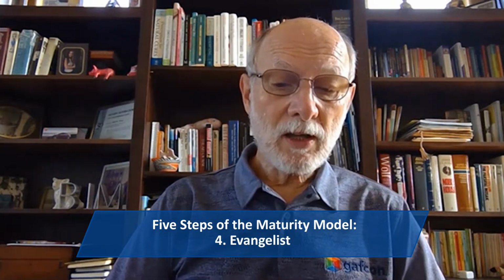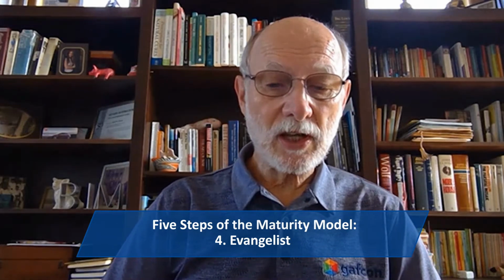There are 5 steps that we've identified. The dinosaur, which is really using point solutions. Average, where departmental solutions start to get integrated. Leader, in which solutions start to become cross-departmental. Evangelist, where the solutions are starting to extend across the entire organization. And pioneer, where not only organizational solutions are integrated, but also supply chain solutions.